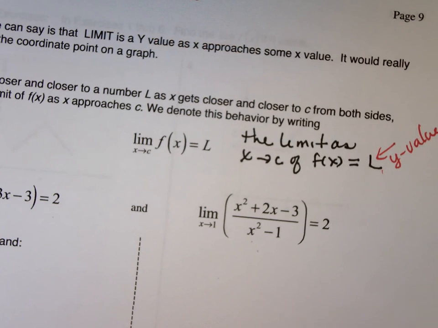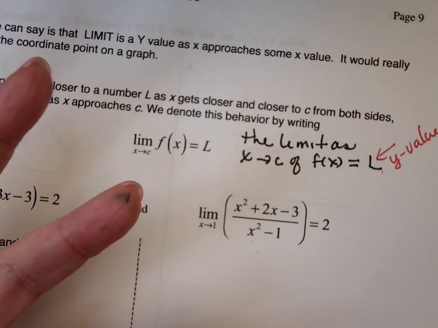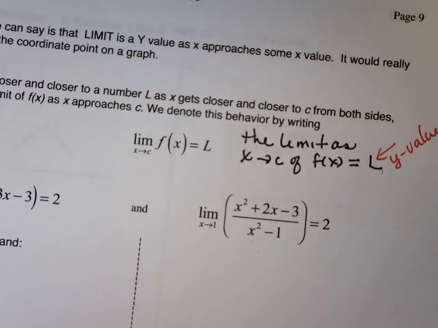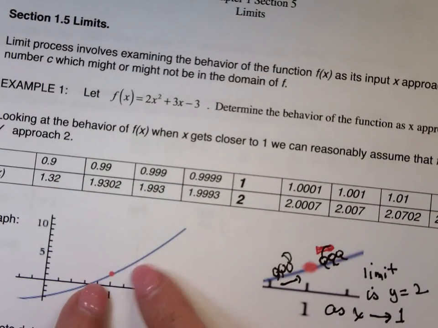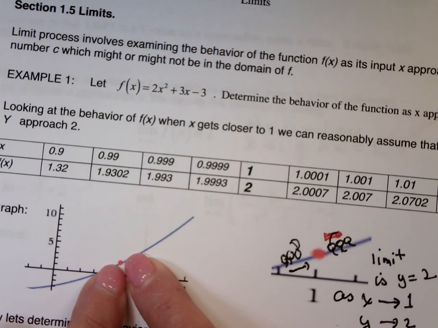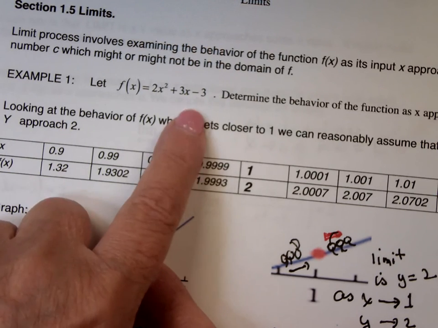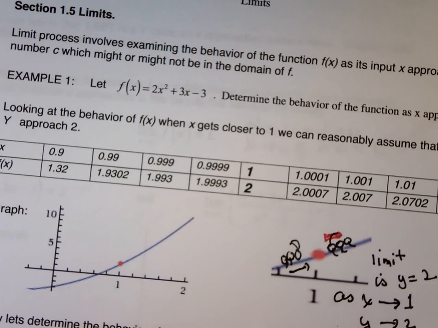So if I have a nice looking graph, it's just the y value. So if I go back to this guy, it's just the y value at that x value. That's what the limit is. So that says if I plug in x equal 1 into my original function, I'm going to get y equal 2. That's where they end up. They end up at that dot on the graph.